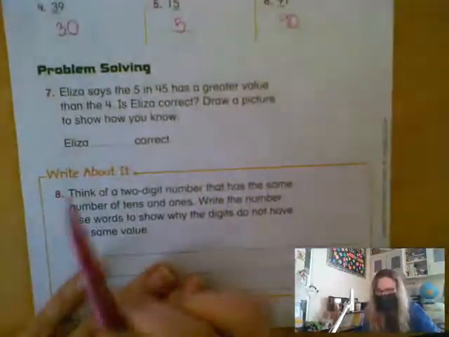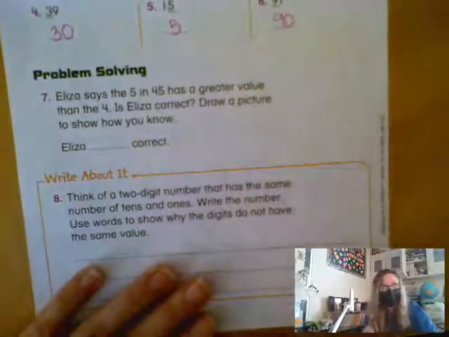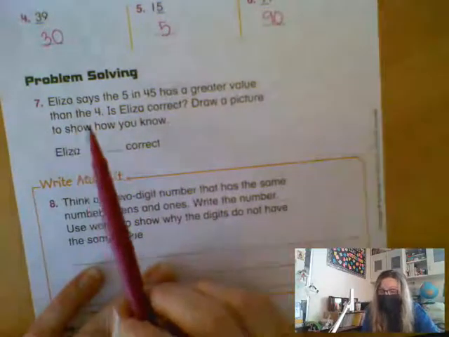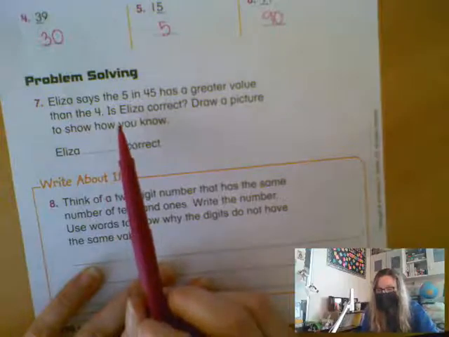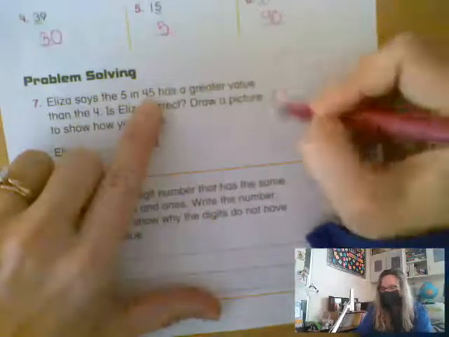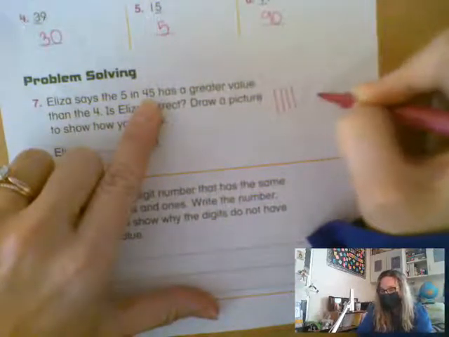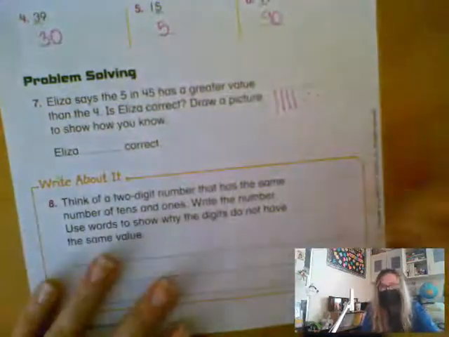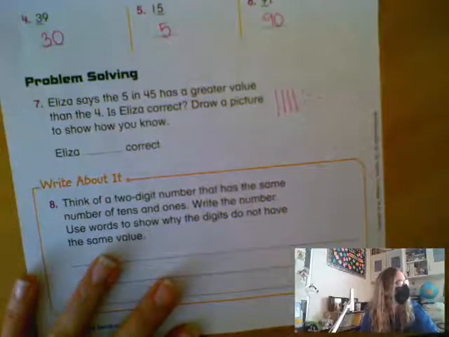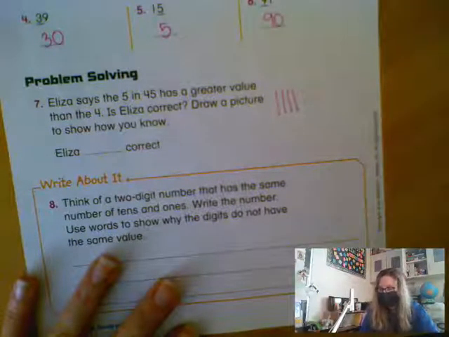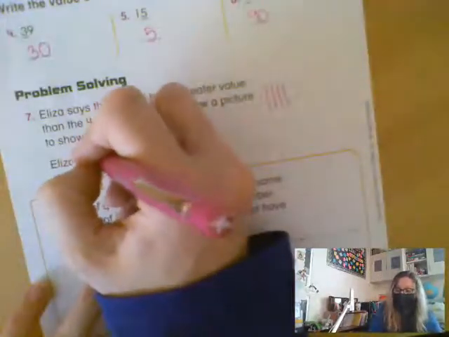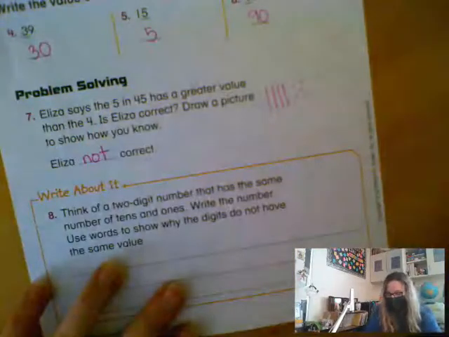Eliza says that the 5 in 45 has a greater value than the 4. Noah, stop. Is she correct? Well, what does 45 mean? 10, 20, 30, 40, 1, 2, 3, 4, 5. Which one is more, the 4 or the 5? Sage? Really? 5 ones is bigger than 4 tens? Oh, 4 tens is bigger. So Eliza is not correct.